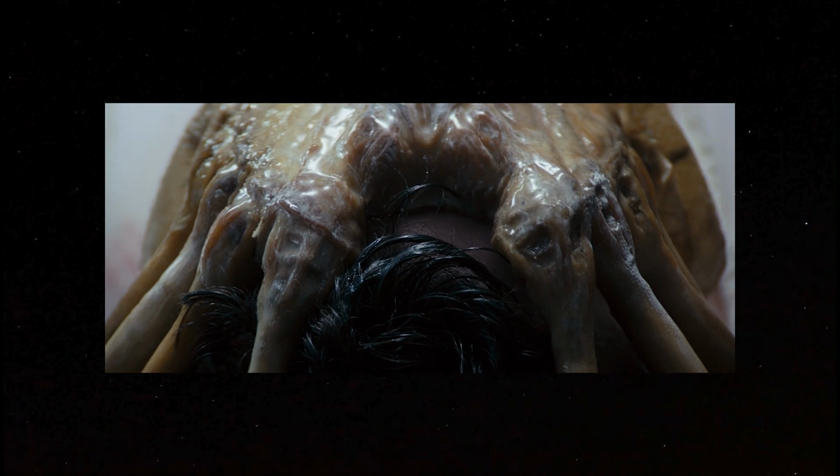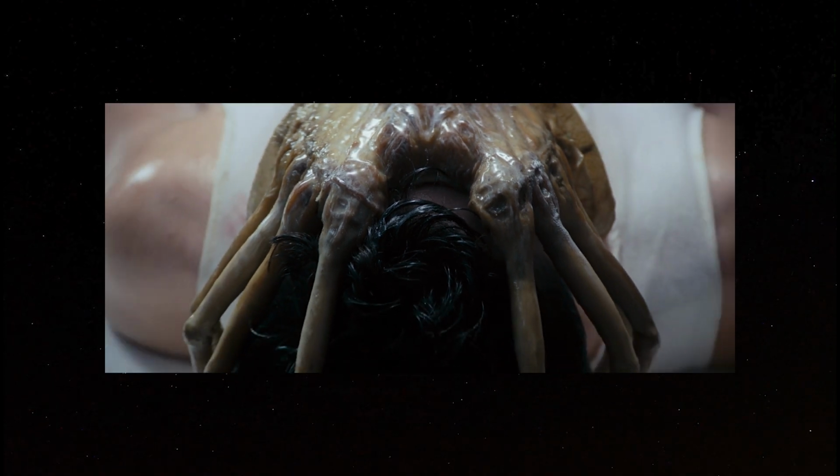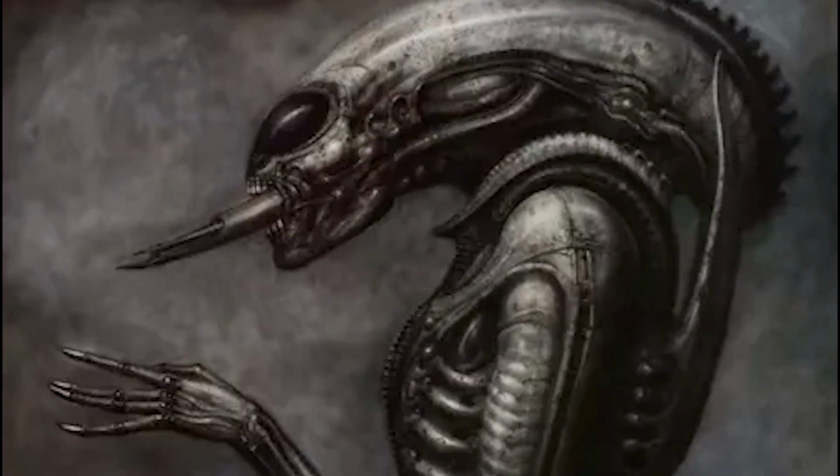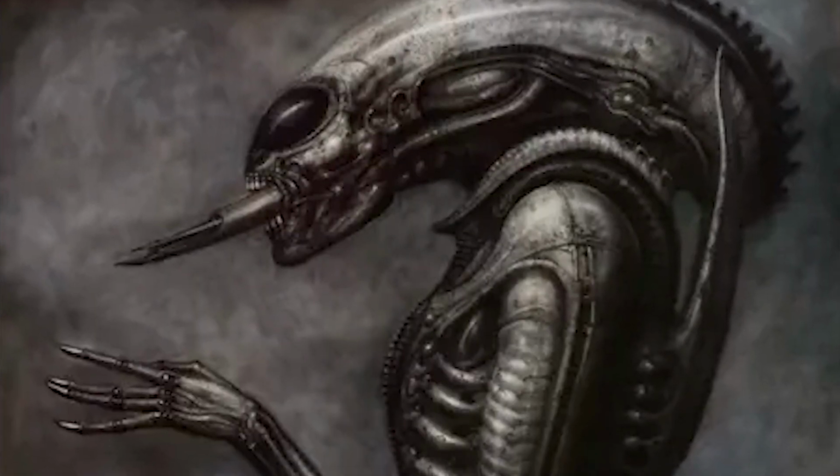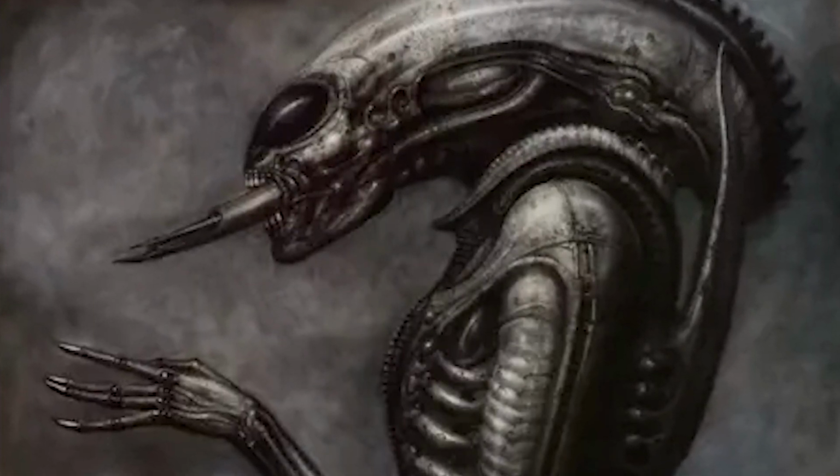I probably should spend some time discussing the visual design of the alien organism in the film and how its designer, Swiss artist H.R. Giger, blended elements of humanity with mechanical effects and natural creatures to create the beast in its various stages of life.